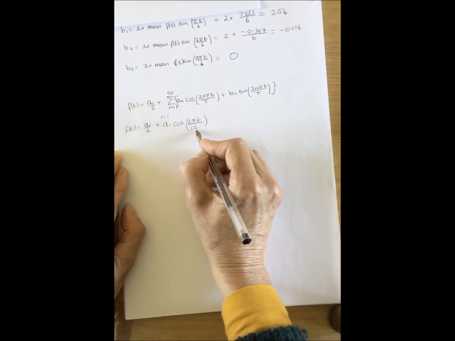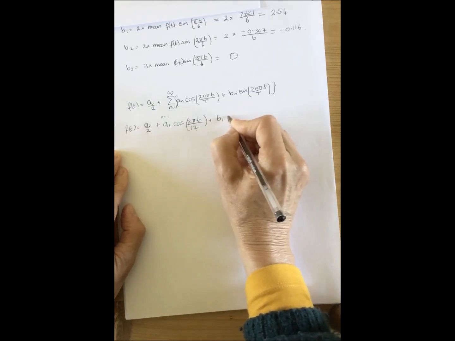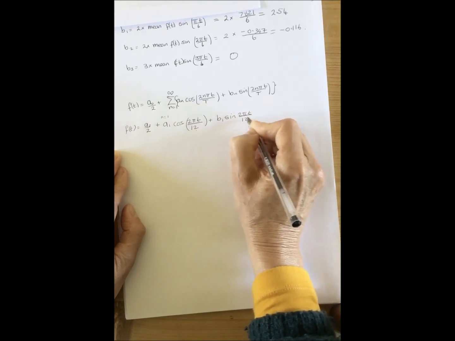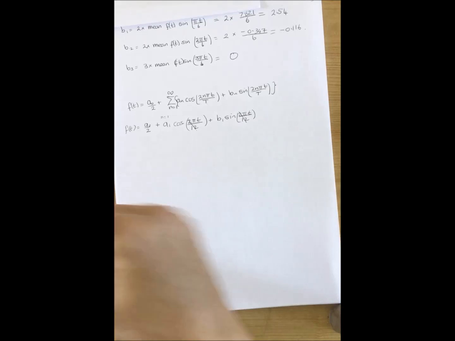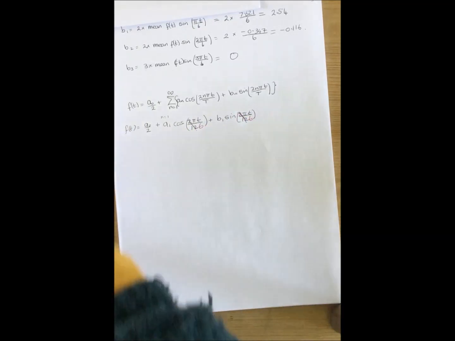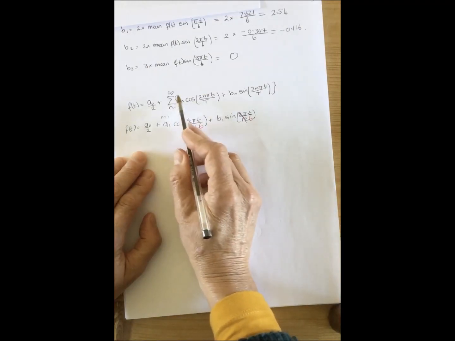I can change that to pi t over 6, plus b1 sine 2 pi t over 12, which I have written as 1 over 6 for these ones. That's A1 and B1, but we have to do it for n is 1, n is 2, and n is 3.